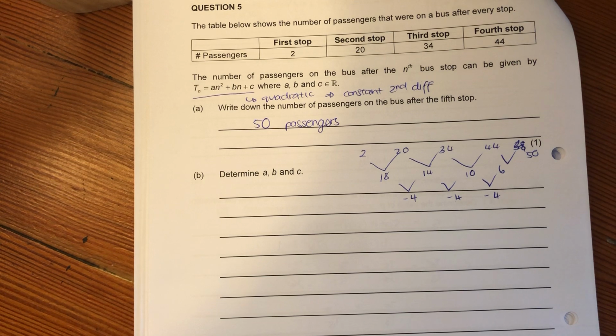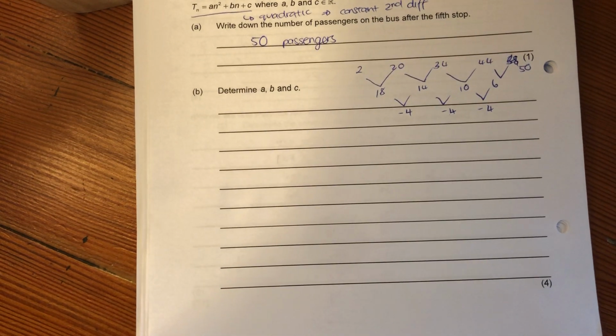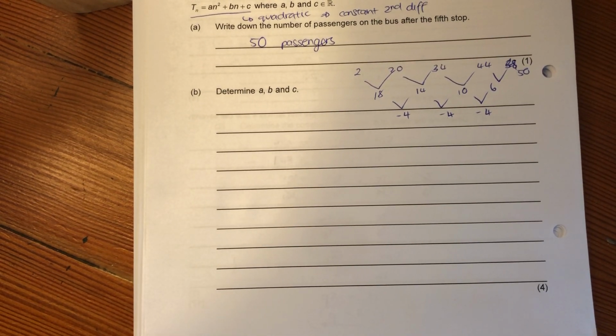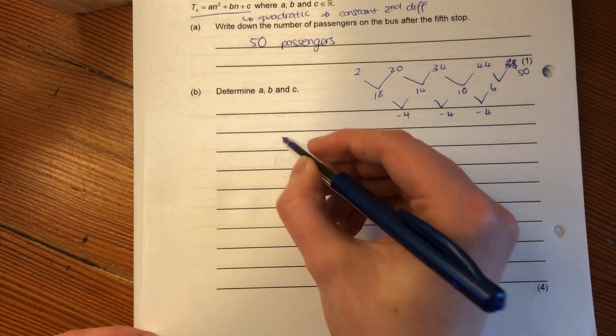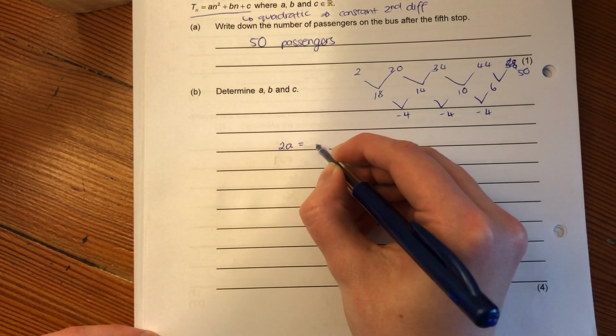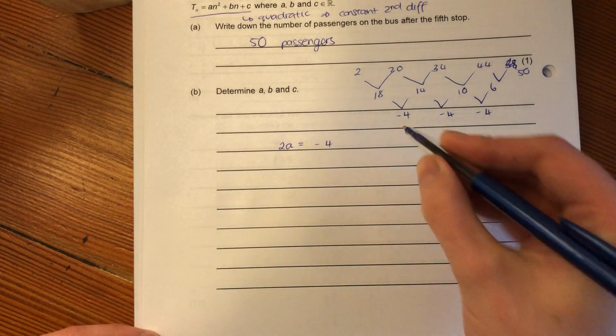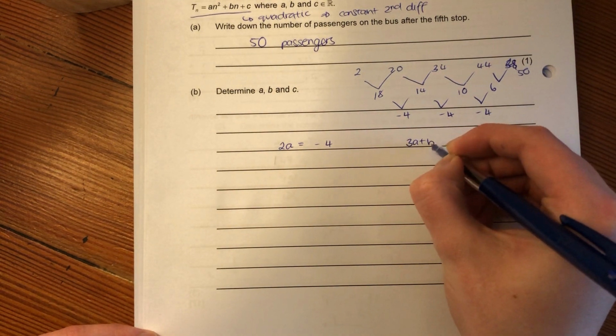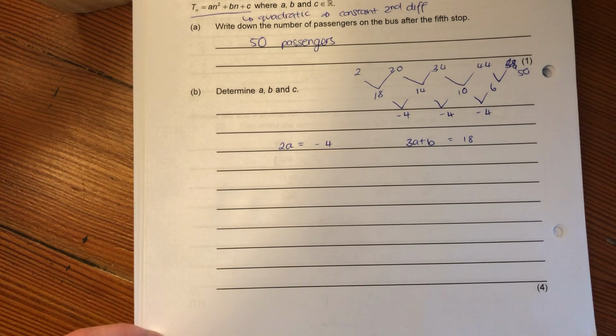Okay, so that was sort of an entry-level question. It helps you identify what this question is about. It gets your mind in the right frame. Okay, now we get to the question we all knew was coming about A, B, and C. Because we know it is a quadratic sequence, there's a number of things we know. We know that 2A equals the constant second difference. And we know that 3A plus B equals 18.